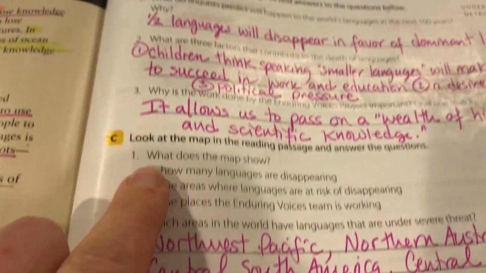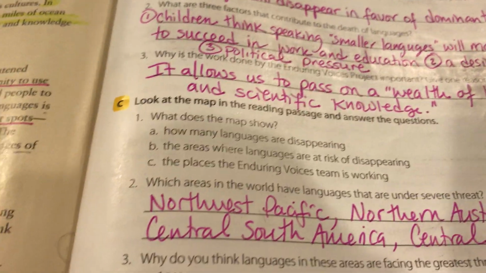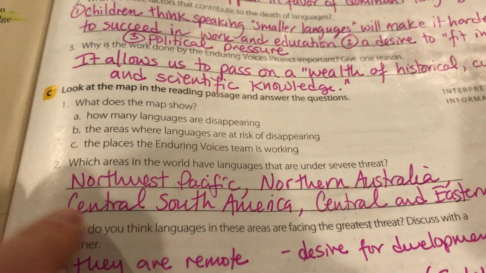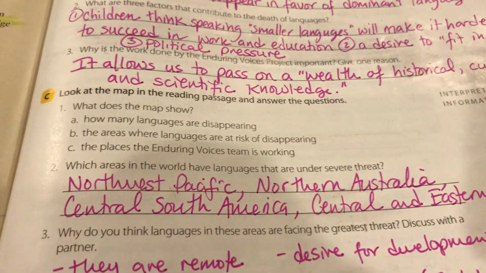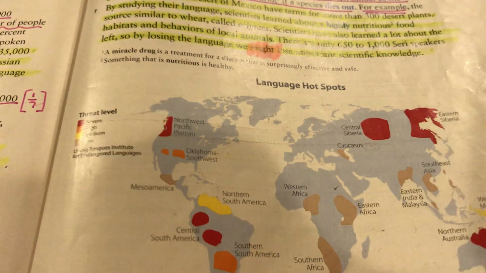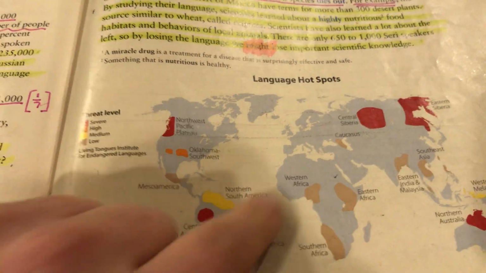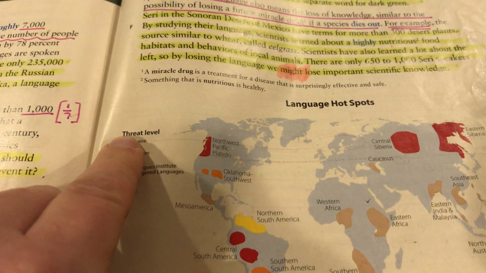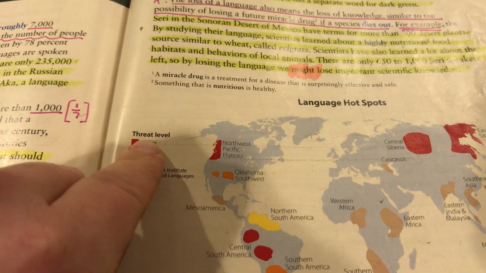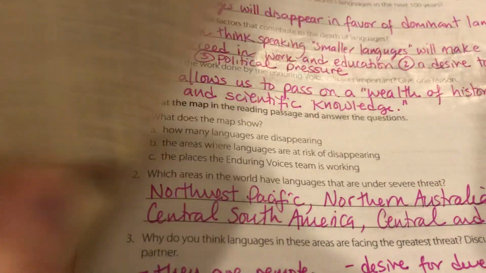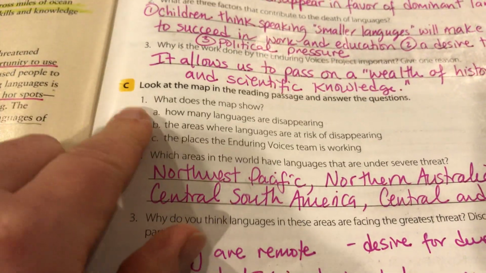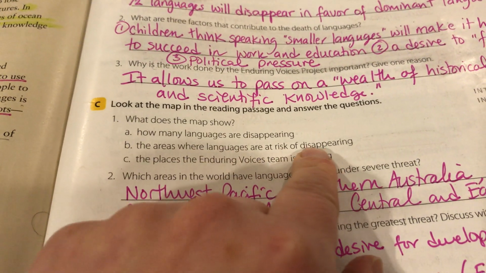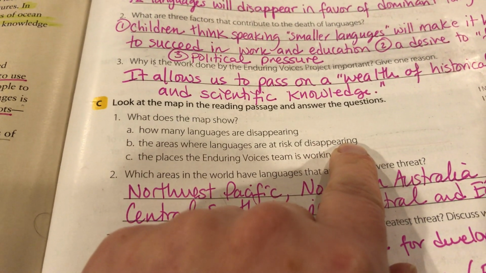Okay, what does the map show? Does it say how many languages are disappearing? I don't see any numbers. Does it say the areas where languages are at risk? Well, areas are covered, right? Yeah, and then there's risk. Synonym for risk would be threat. High threat and low threat. So the answer is B. I didn't circle it, sorry. The answer is B. The areas where languages are at risk of disappearing.